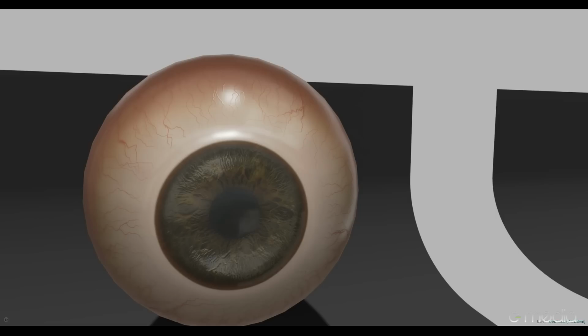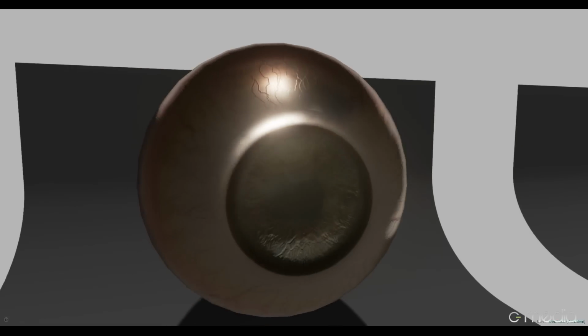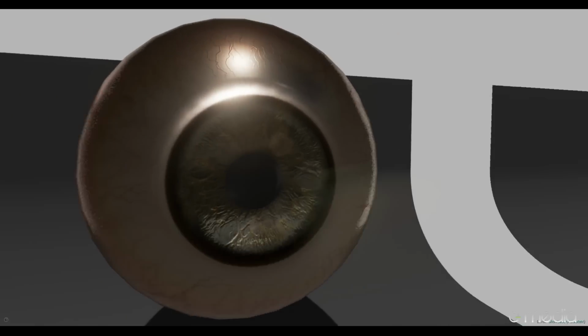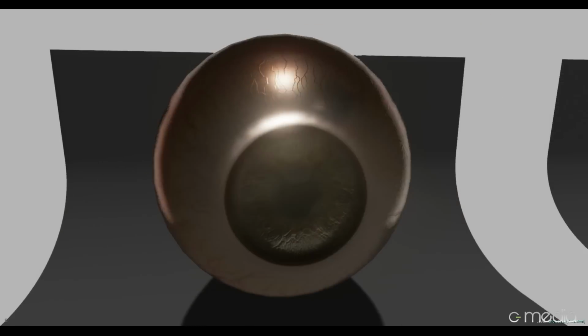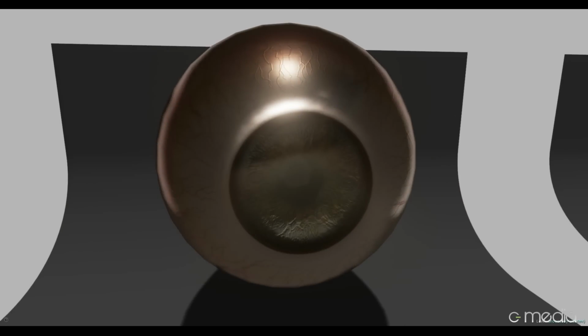You can also set the eyeball's metallic value if you like. By default, it's set to 0, obviously, but if you want to set it to 1 for a cyborg type character or something like that, you can do that as well, and it'll act like metal. It'll be lit like metal.